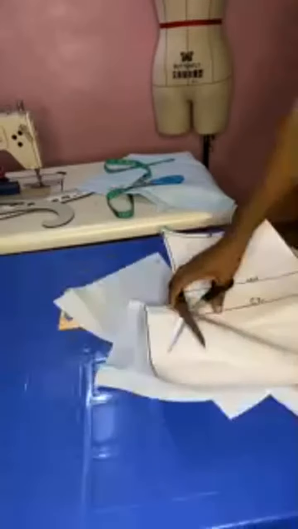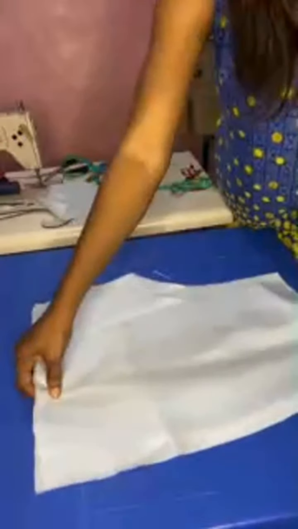Okay, so now I'm going to work on both patterns. So I'll just drop my pattern. I'm going to take the front and back. I want to place both of them together. So you can see what we have. So the next thing I'm going to do now, I want to slant my waistline.